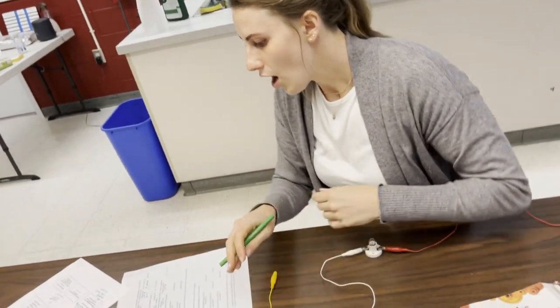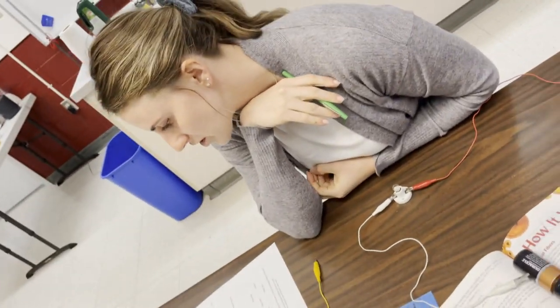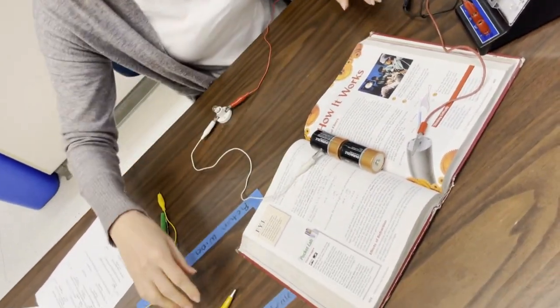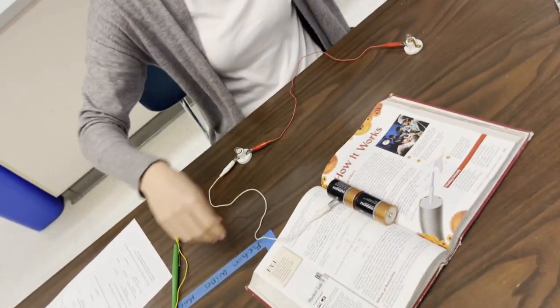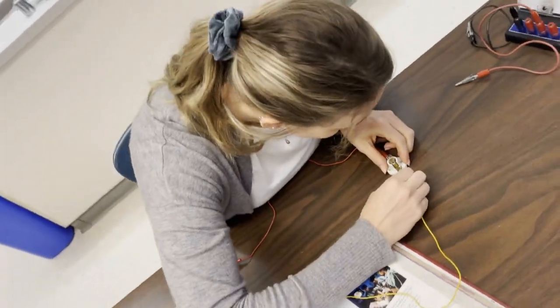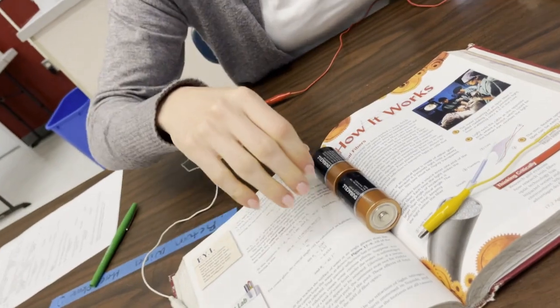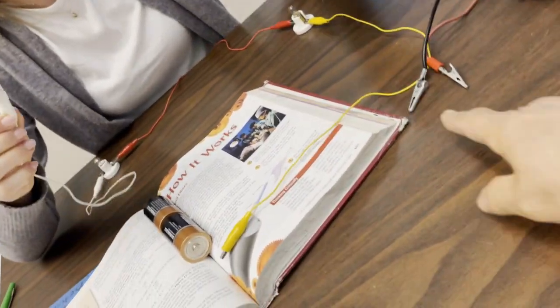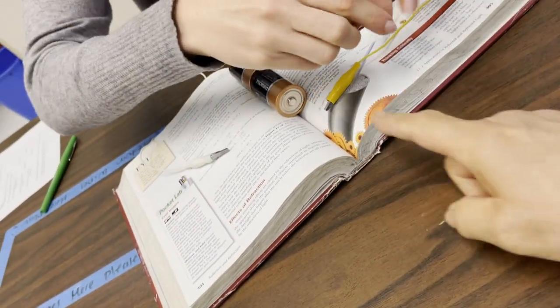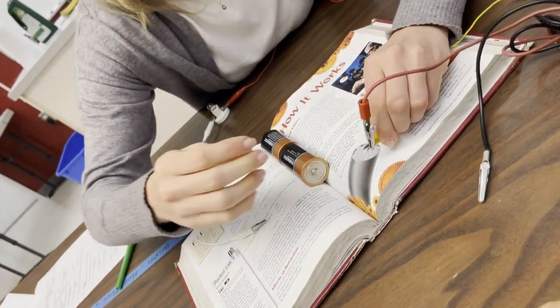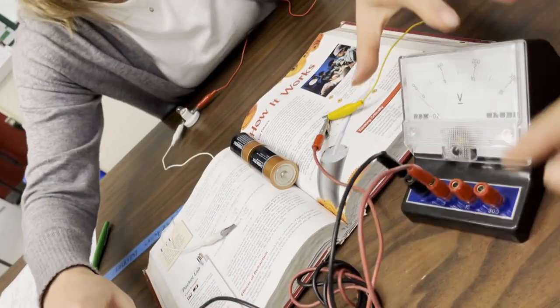So what is a voltage increase across the batteries? Should I take this off real quick? Take this off and put the yellow back on. Let's put the red one on this and the black one over there on the negative side. Boykin? Yeah, that'll work.